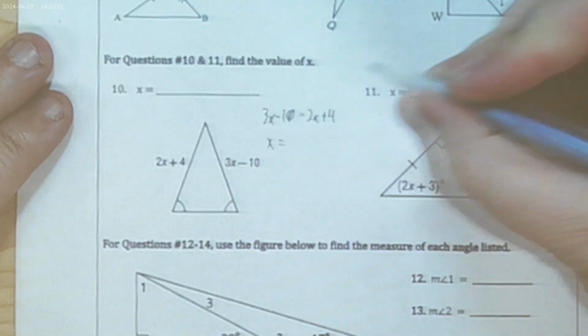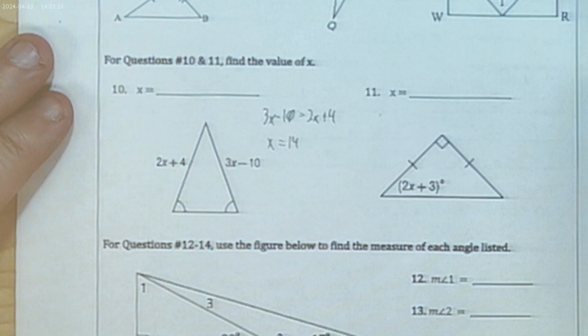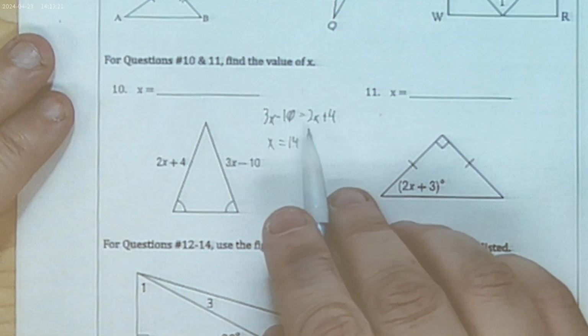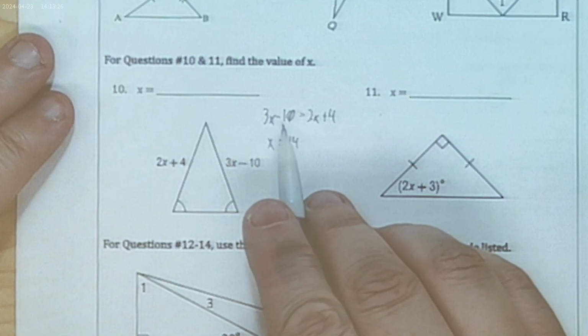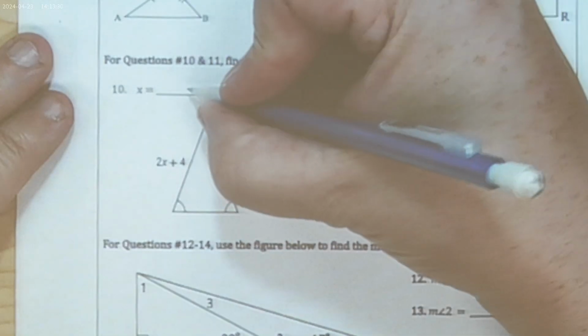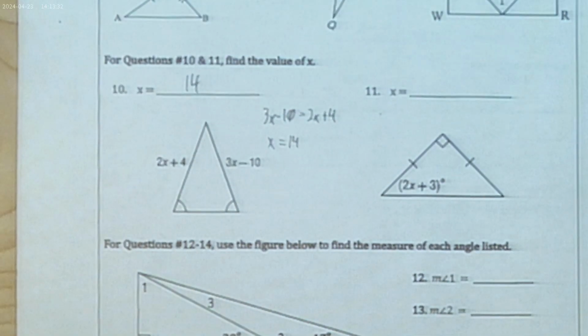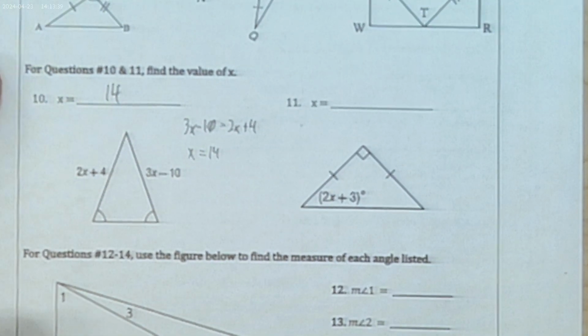So that's going to give me x equals 14. I take 2x from both sides, so that gets rid of it on this side. That gives me just x. I add 10 to both sides, so that gets rid of it here. Makes it 14. I guess it didn't take too long, and didn't take a lot of space.